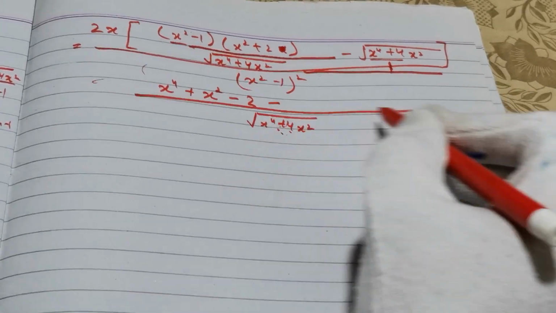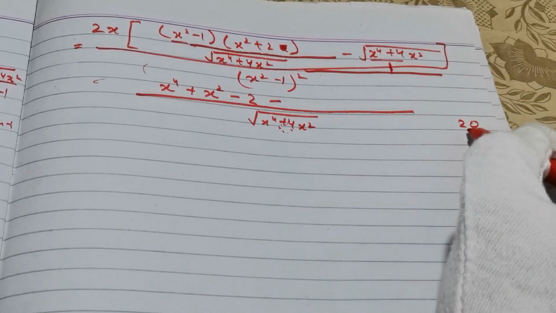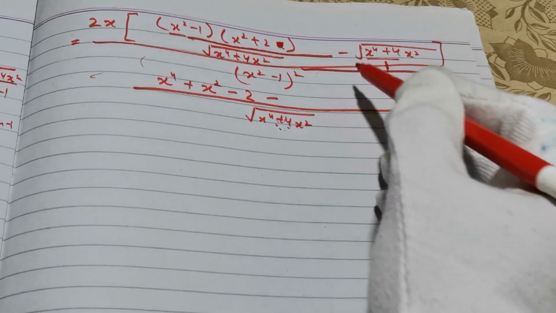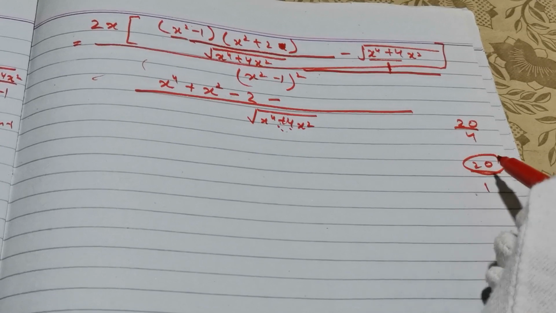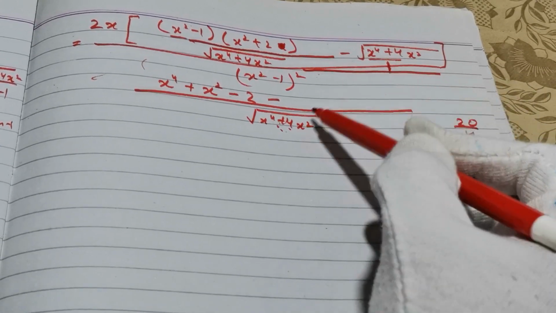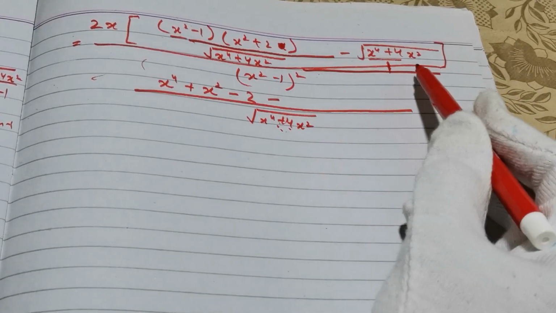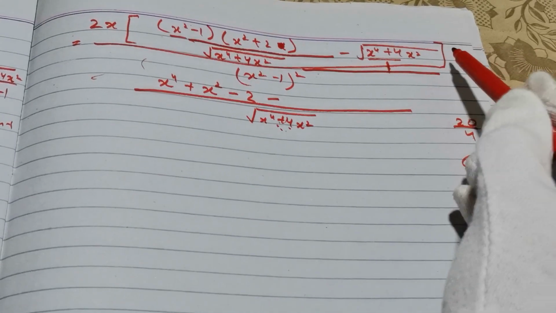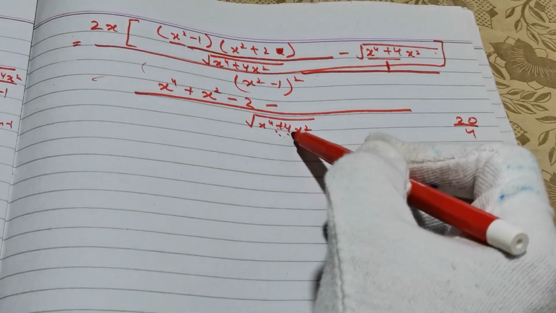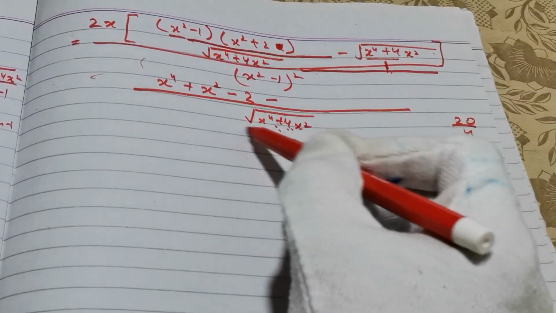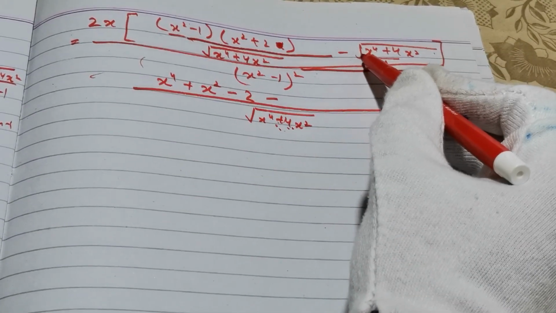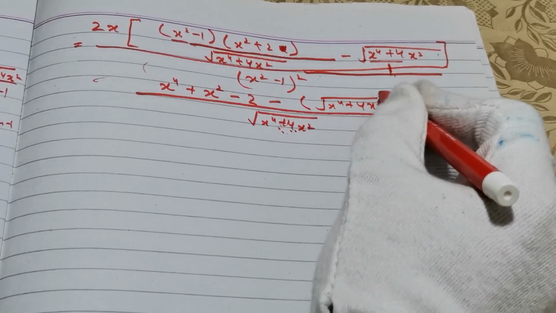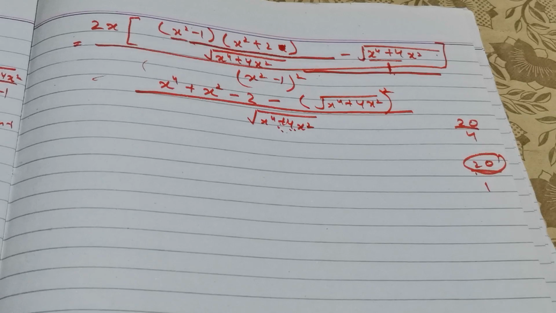For example, if we get LCM is 20 and this term is 4, so we will divide. If this term is 20 and this term is 1, so what we will get? 20. And when we divide denominator by denominator, the answer we get is multiplied by numerator. So when we divide this term by this term, we will get this term, and this term is multiplied by this term, under root x4 plus 4x square whole square.